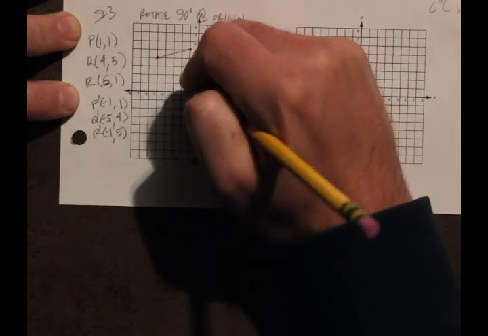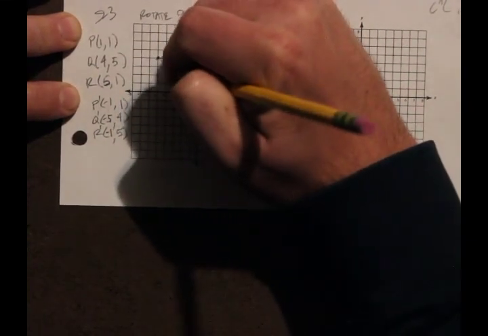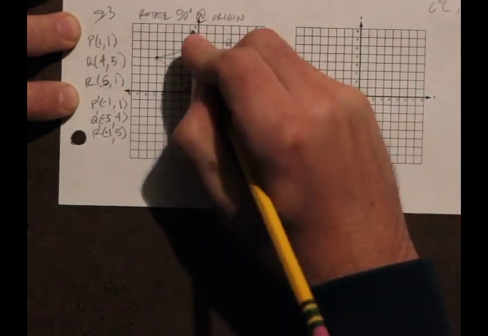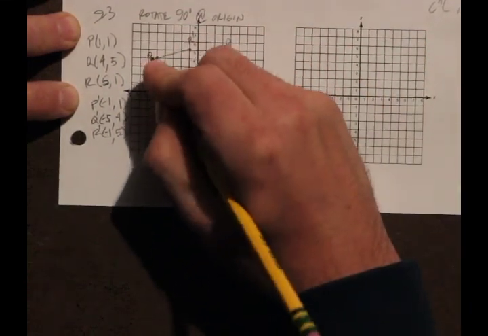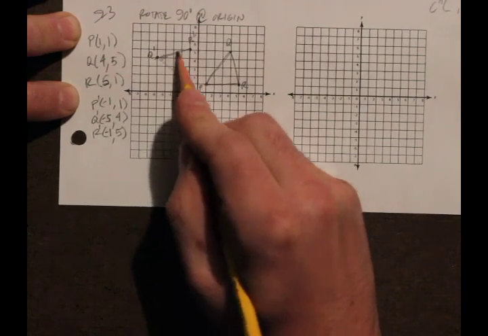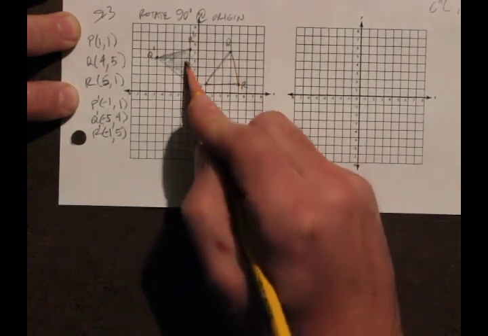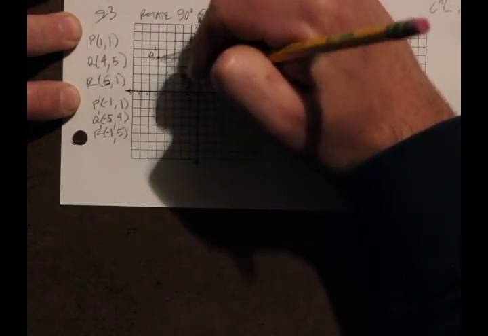Well, I should label those too, right? So this is P prime, and this is R prime, and this is Q prime. And then I'm going to shade this in. This is my image. This is my pre-image over here.